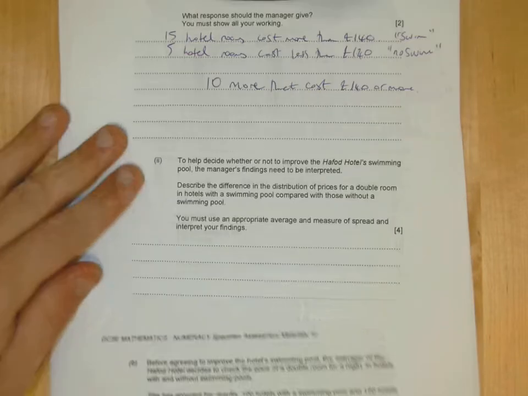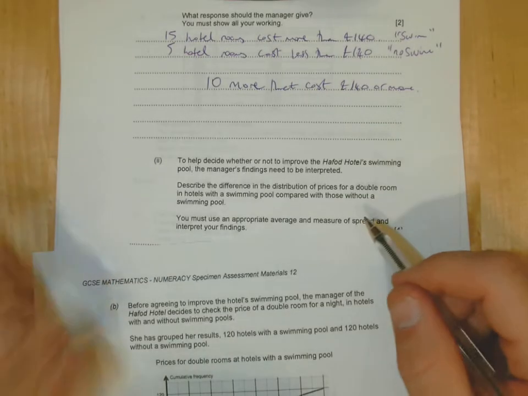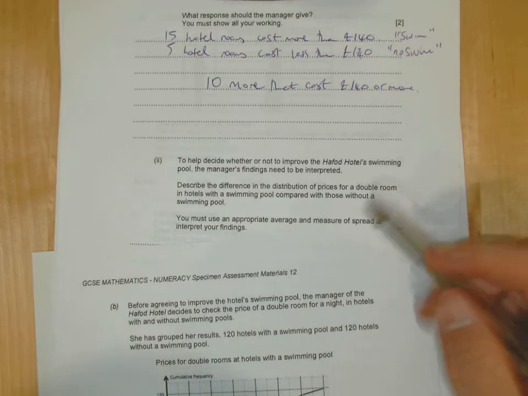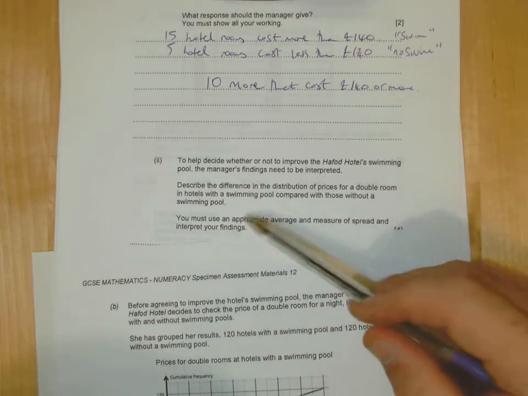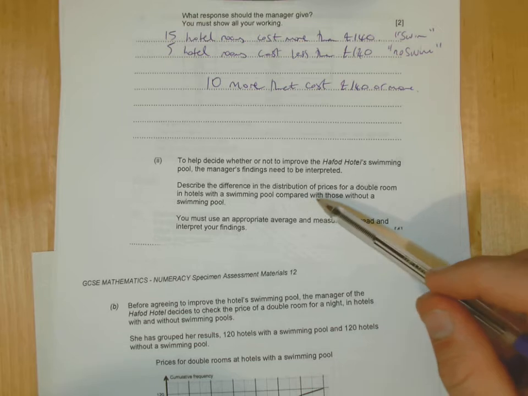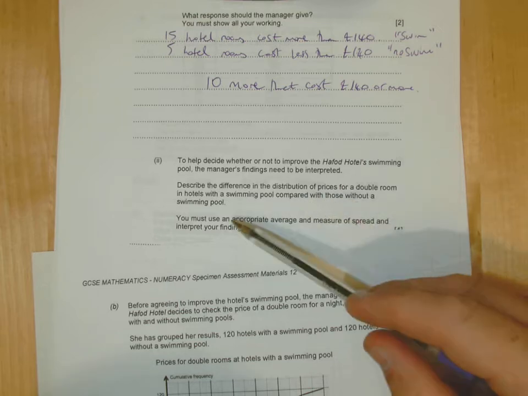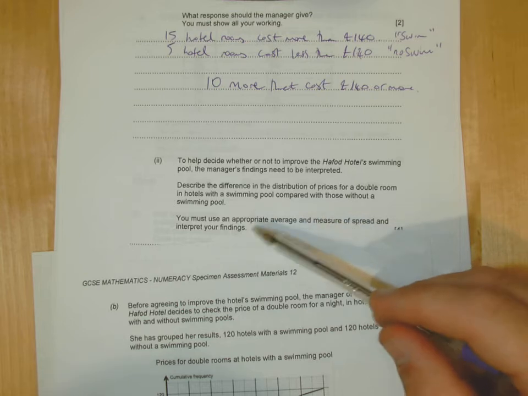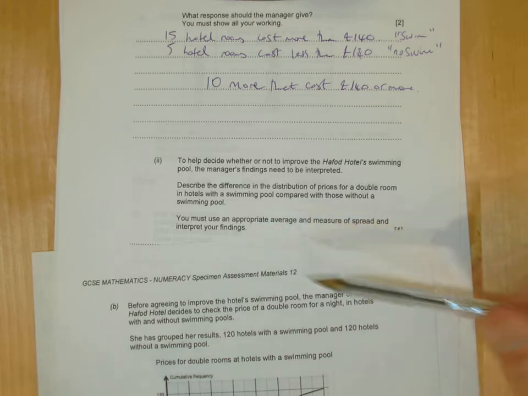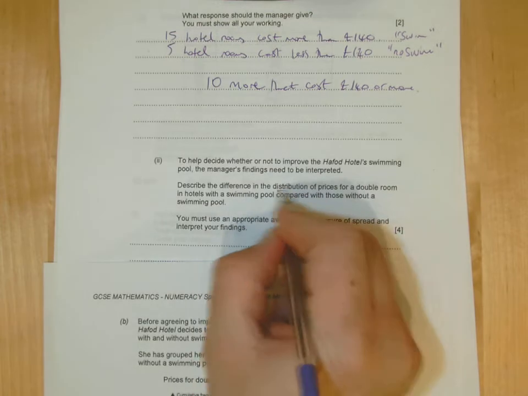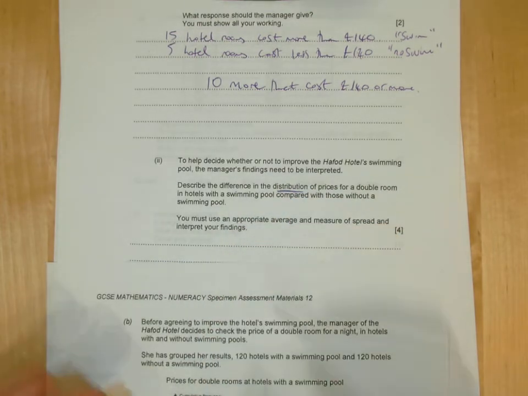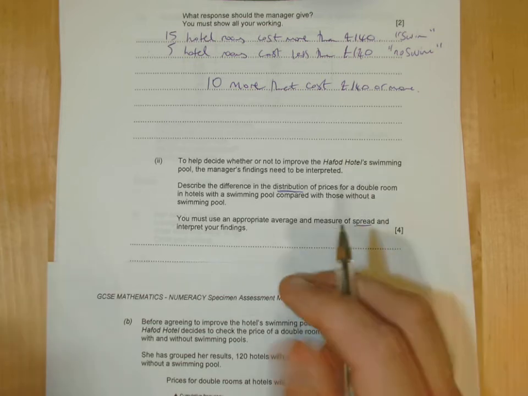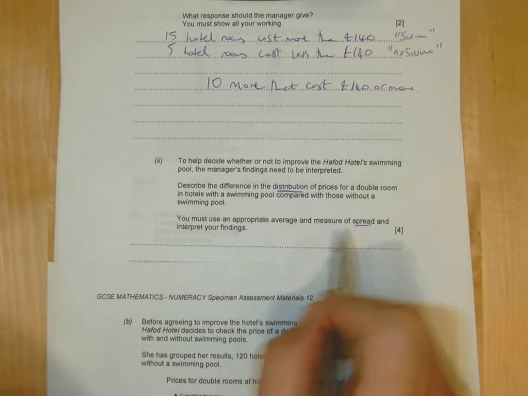Okay, so part 2 then. It says to help decide whether or not to improve the Harvard Hotel swimming pool, the manager's findings need to be interpreted. Describe the difference in distribution of prices for a double room in hotels with a swimming pool compared with those without a swimming pool. You must use an appropriate average and measure of spread. So when it's talking about distribution, that's referring to the idea of spread, right? If you think about distribution, how things are distributed, how things are spread out.